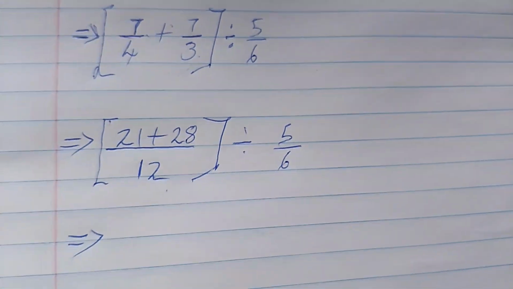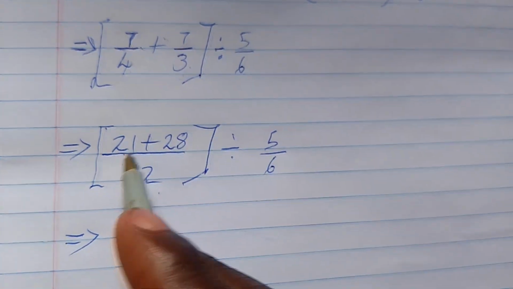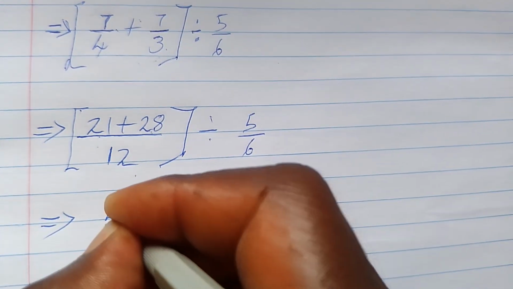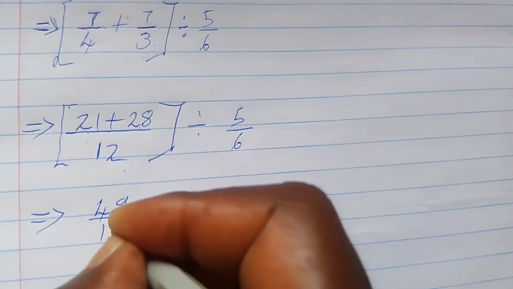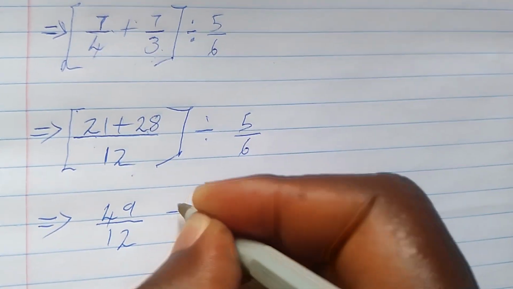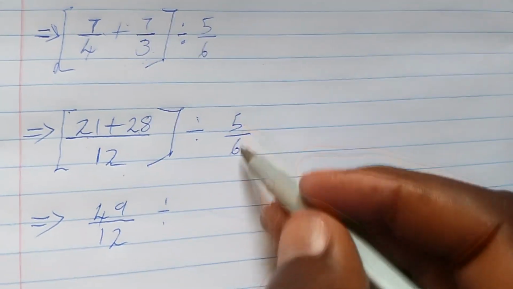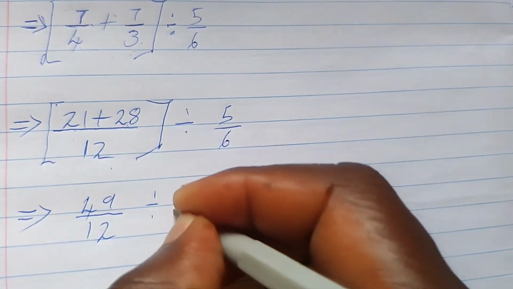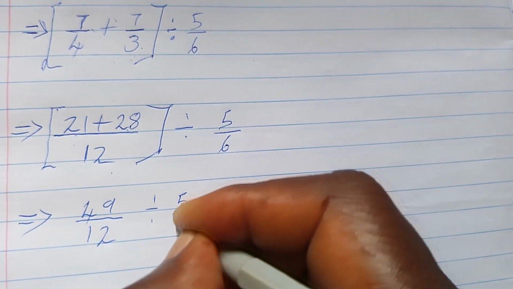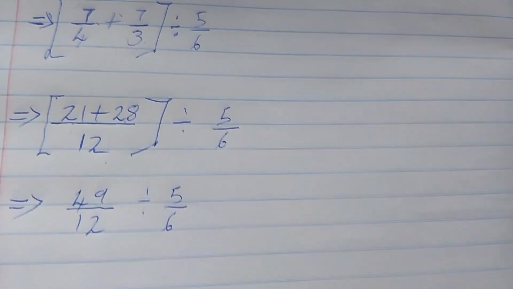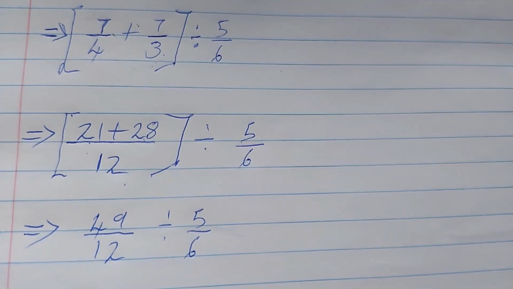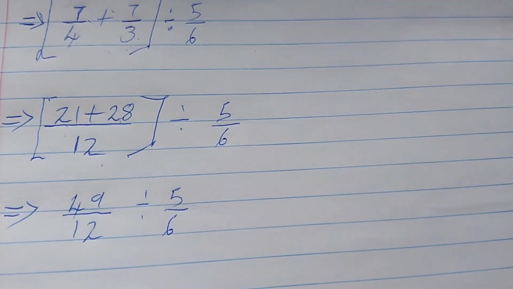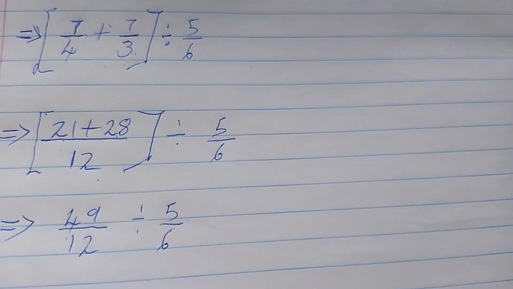Go down and say 21 plus 28, that's obviously 49 over 12, divided by 5/6. Now here we have 49/12 divided by 5/6. So what are we going to do? We can divide this by this like this.